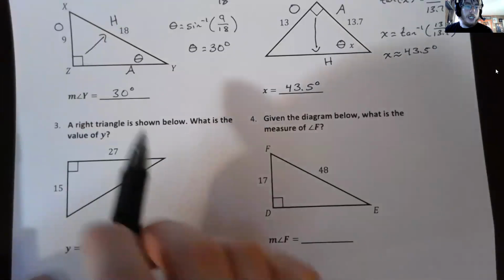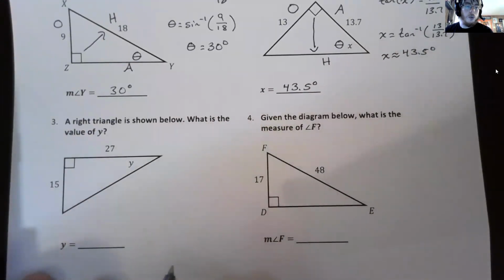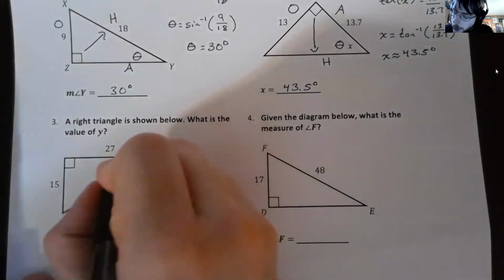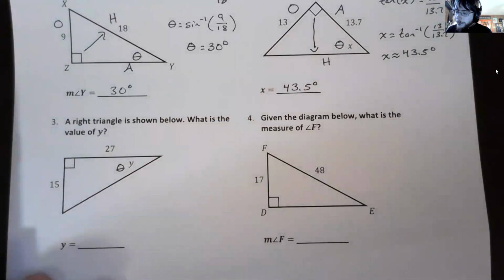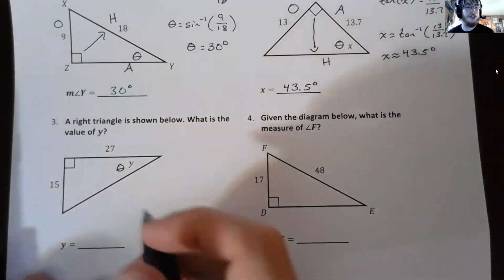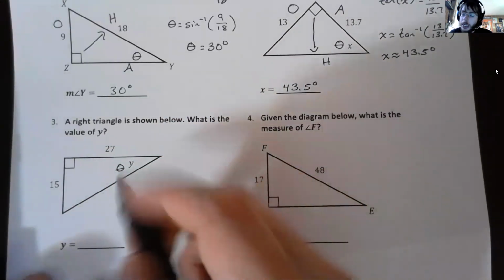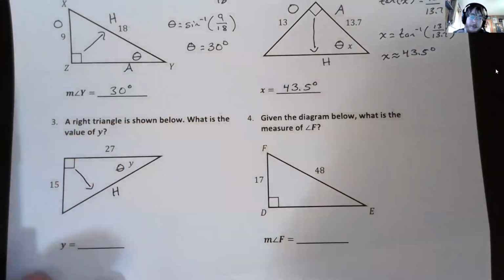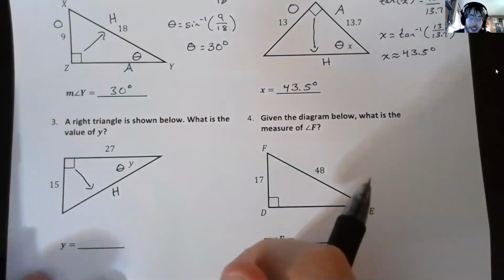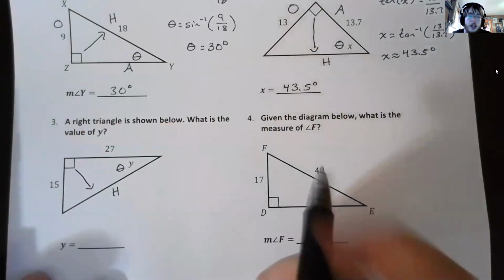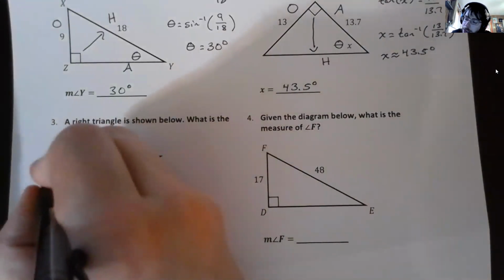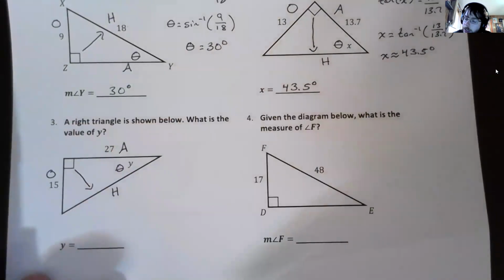So number 3, it says a right triangle is shown below. What is the value of y? So y, again, is inside of the angle here, so that's our theta. We're going to identify our opposite, hypotenuse, and adjacent sides. Our hypotenuse is opposite the right angle, and so we see here that we have h there. It's not labeled with anything. 15 does not touch theta, so that means that it's our opposite side, and 27 is our adjacent side.